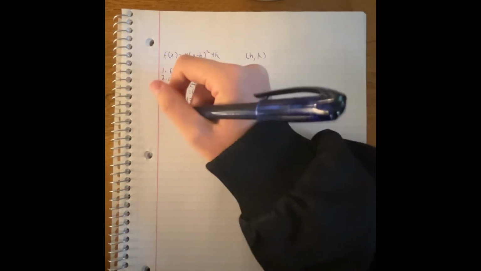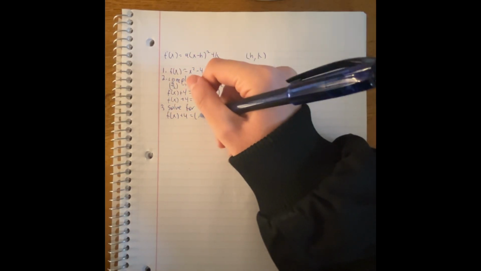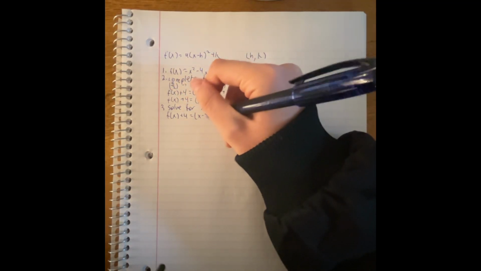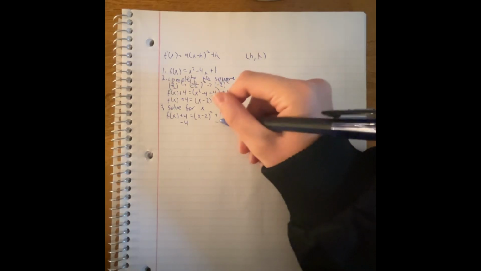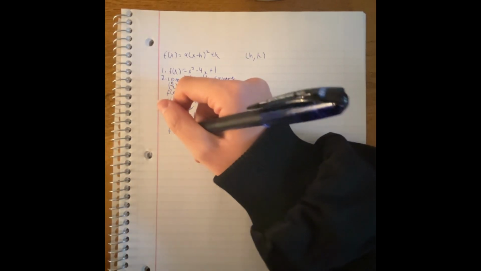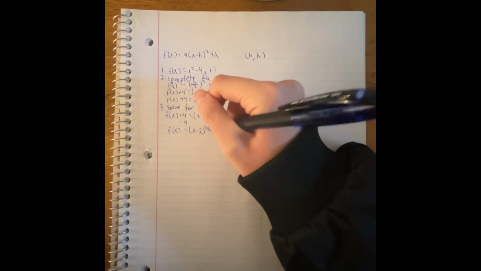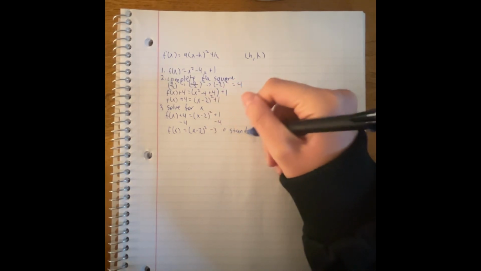So solve for x. You're going to take f of x plus 4 equals (x minus 2) squared plus 1. So you're going to subtract the 4, which turns into f of x equals (x minus 2) squared minus 3. So this right here is standard form.